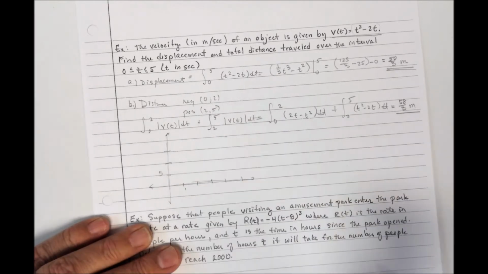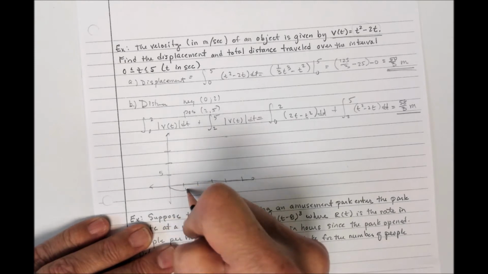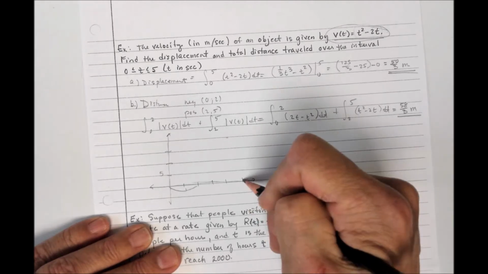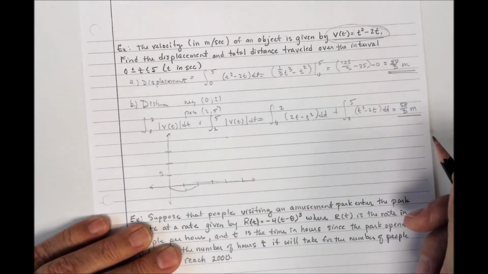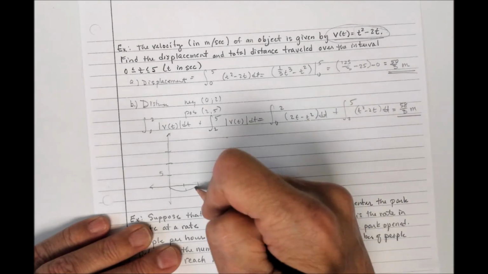What happens here is that my curve starts down here. That's this curve right here, that's the velocity curve. And then it goes up here. By the time I hit 5, about 15 there. So it's going to kind of go like this.